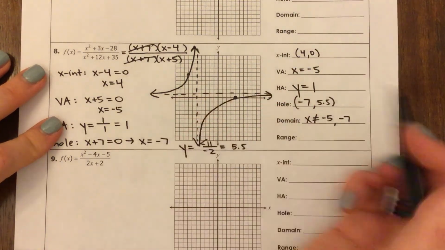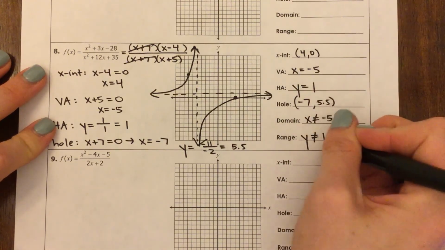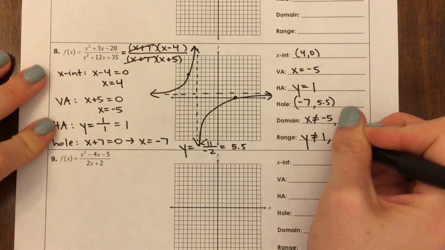Okay, range, nothing special is happening here. There isn't a big gap. Y can be anything but the horizontal asymptote and that y coordinate of the hole.